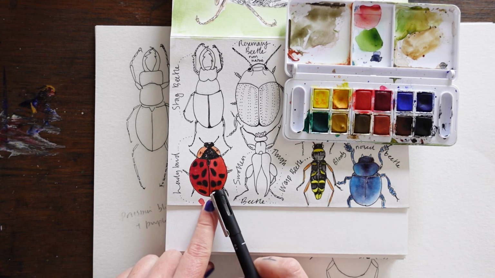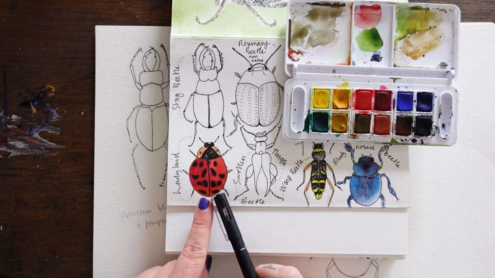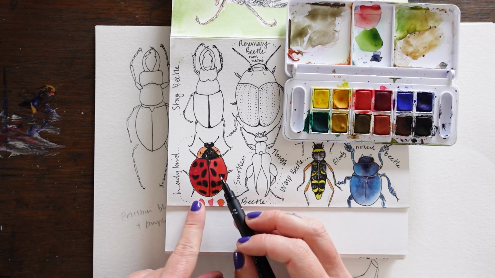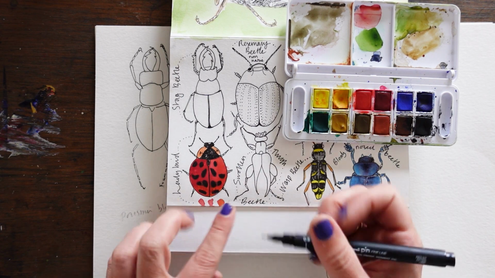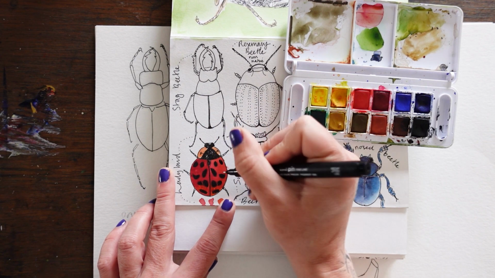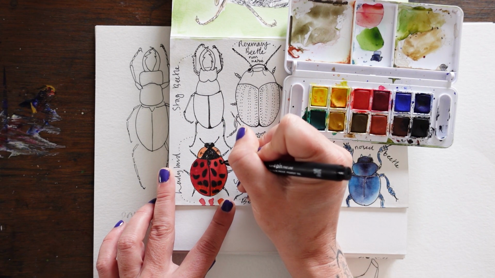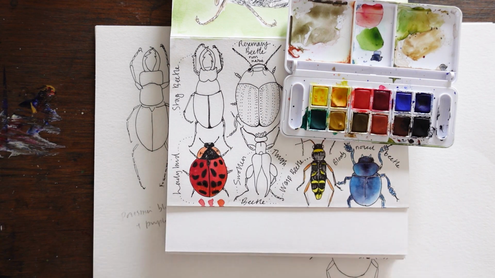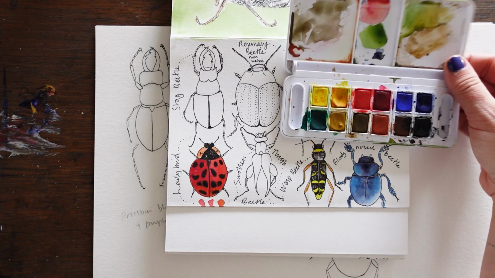And then the last thing I want to say on something like the ladybird is paint it first and then do the pigmentation in pen. Because if you paint over the top of your pen, it actually dulls the pen. But if I come in now and work over the top, you can see my pen really nice and clearly. It's not being sort of flattened by a layer of colour. So that's all I wanted to say on the ladybird.